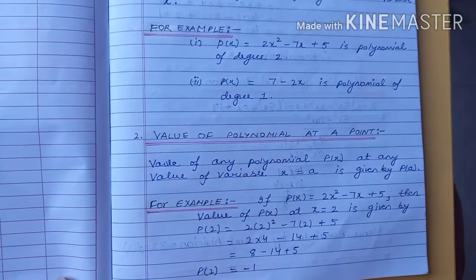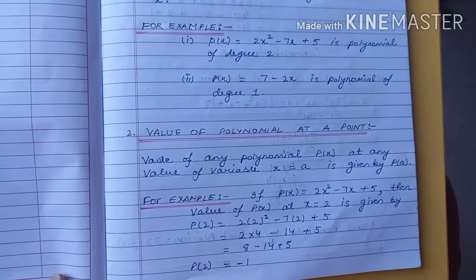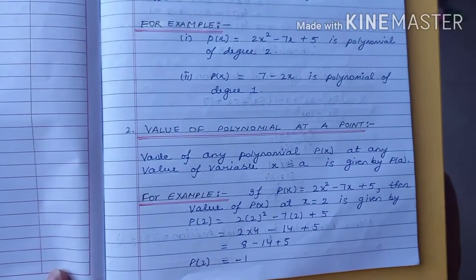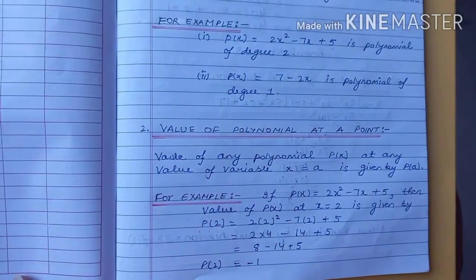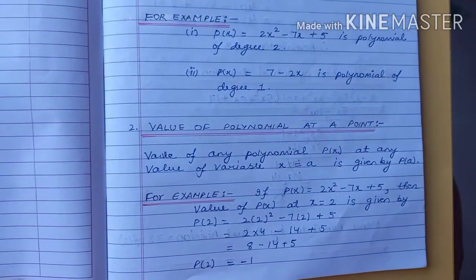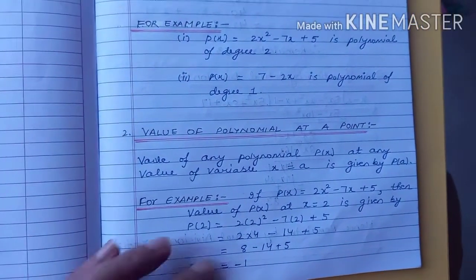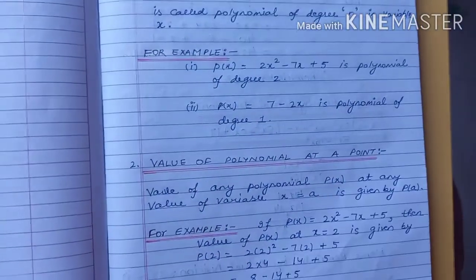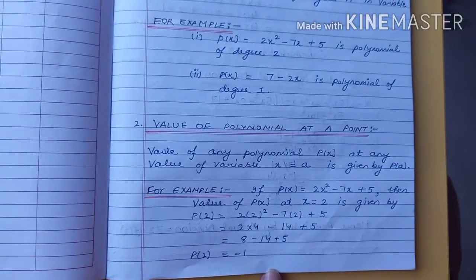the value of p(x) at x = 2 is given by p(2) = 2 × 2² − 7 × 2 + 5. What we have done is replace x by the number 2. Now simplify it, and we will get p(2) = −1. So therefore the value of the polynomial at x = 2 is −1.